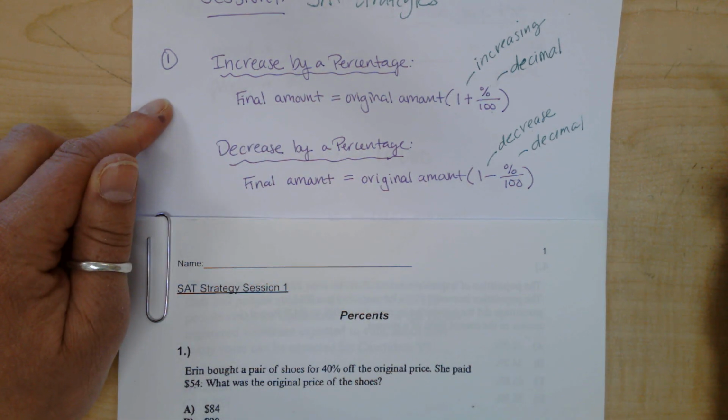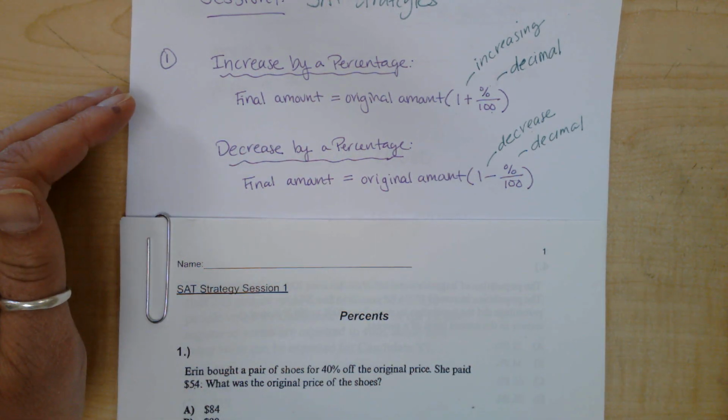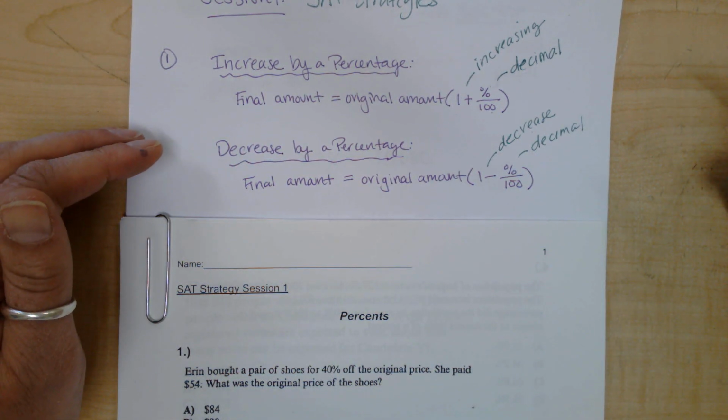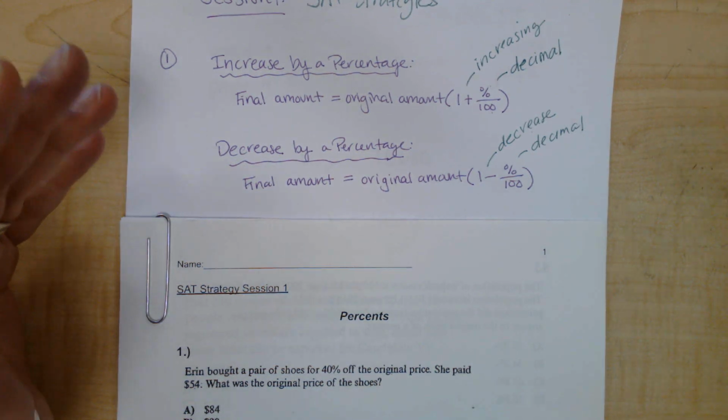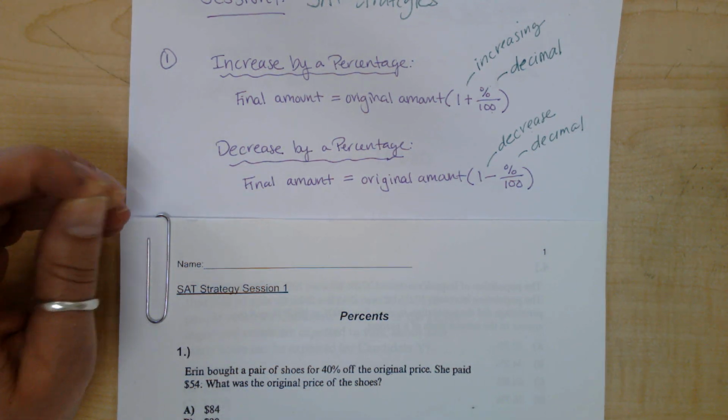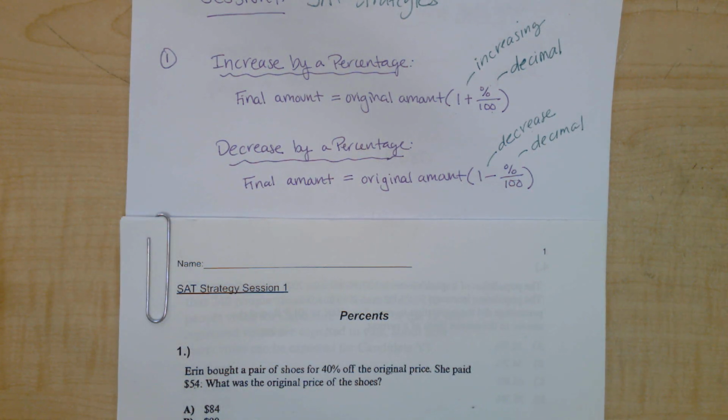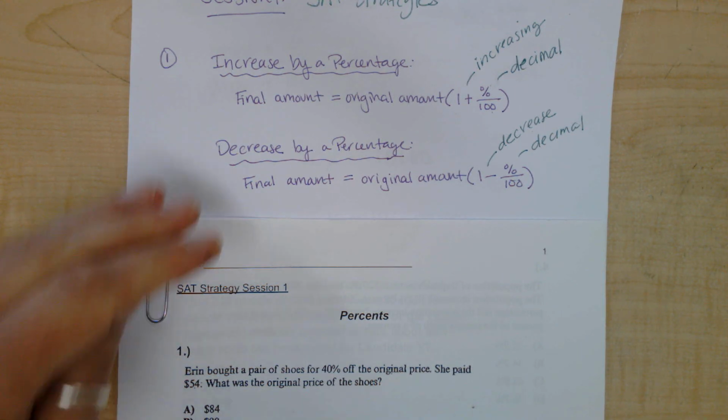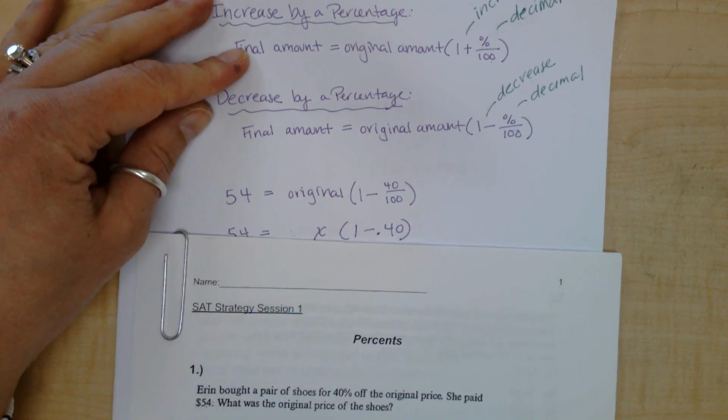Do you have to remember this? No. Am I reviewing it because some people like to know a formula or like to know where I'm getting all of the numbers from? Yes. So again, you do not have to remember this, but it may spark a little bit of remembering how to do increase by a percentage or decrease by a percentage if this is how you learned it. So let's use this.